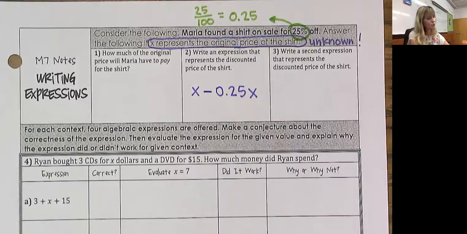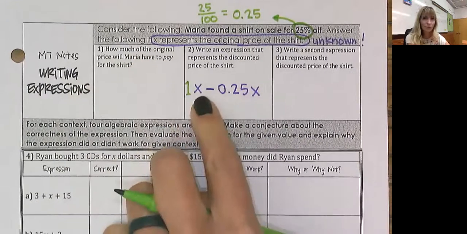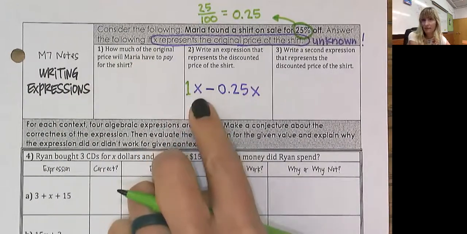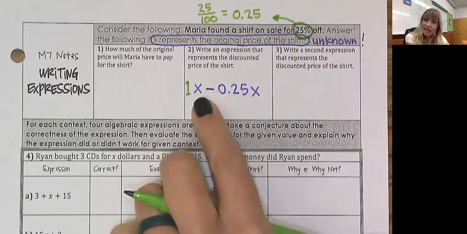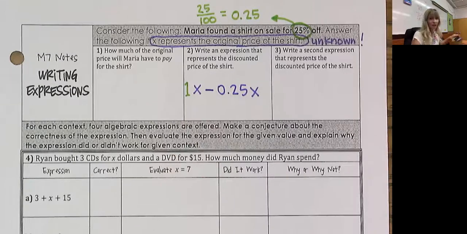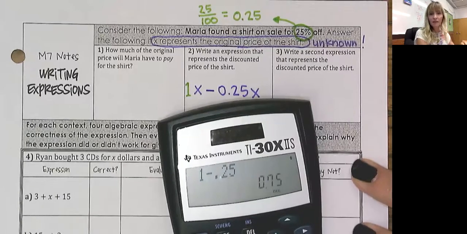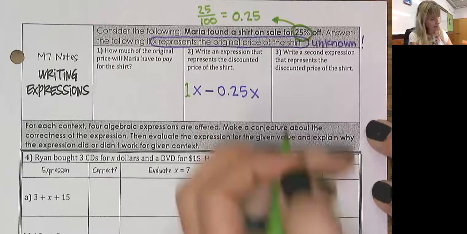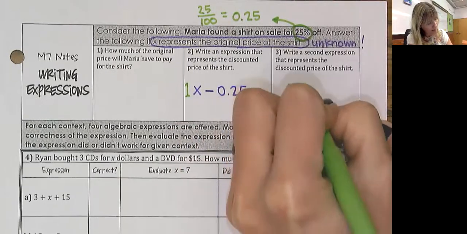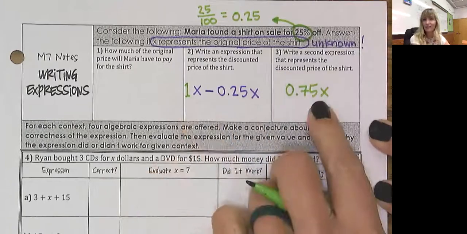Well, isn't it true that this really means 1X because it's one shirt, so one original price? And aren't these like terms? So can't I subtract these things because they're like terms? I can subtract these coefficients. 1 minus, you may not need a calculator for it, but just to prove to you where it's coming from, if I subtract those coefficients, that means 0.75x. This is an excellent expression, and this is just simplified.